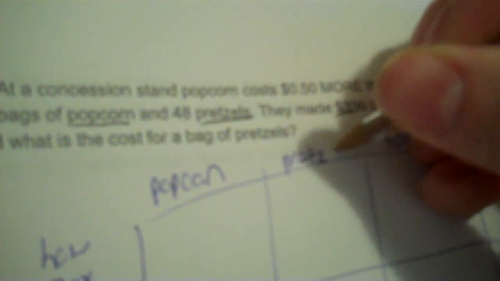So you've got popcorn, you've got pretzels, you've got dollars total, dollars per unit. Now the dollar total together is $336. Now find the numbers not money related. Well, 96 bags of popcorn, 48 pretzels. You add these, you get 144.